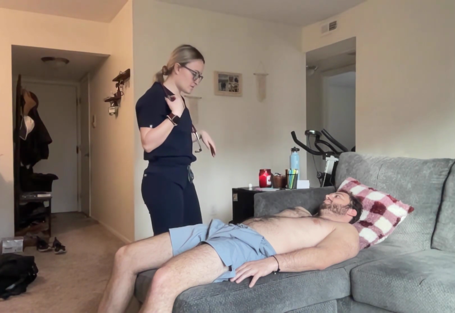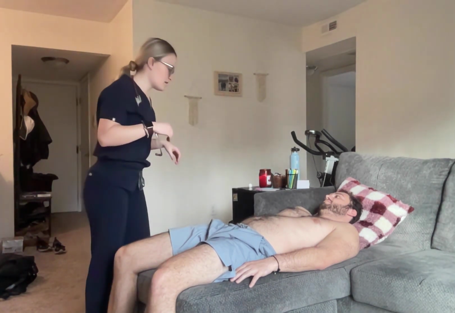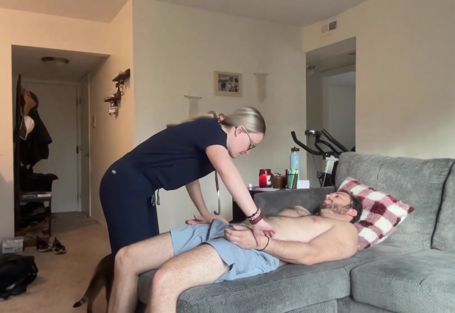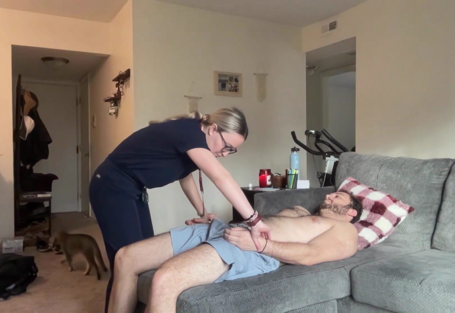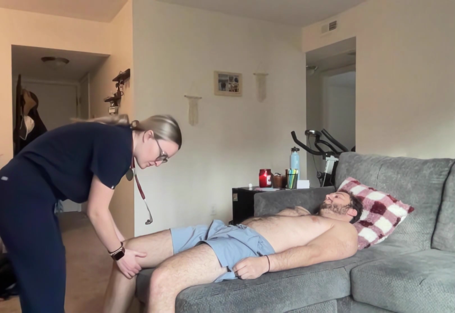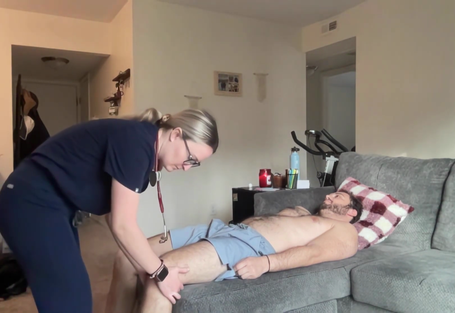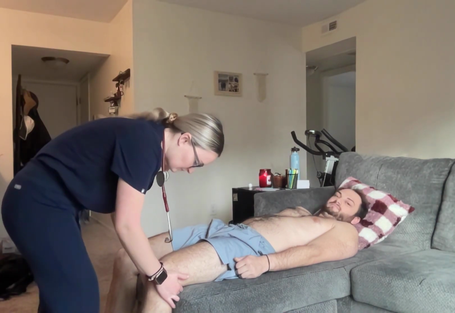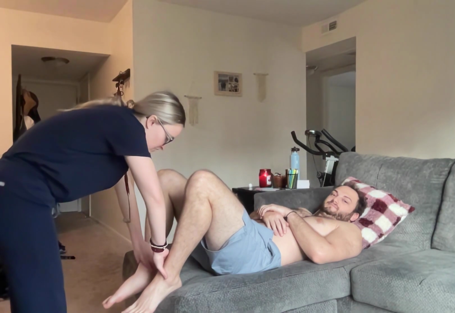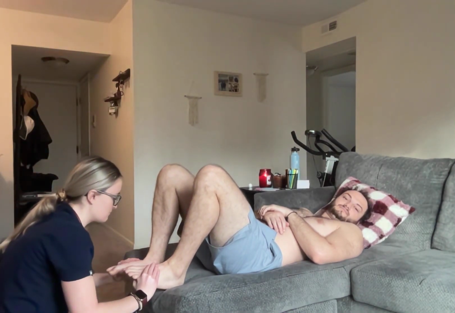While we're in this position, I'm going to check the pulses. So we already did the carotid. Next is the brachial. Next is the radial. Popliteal. Thank you. Posterior tibial. And then dorsalis pedis.